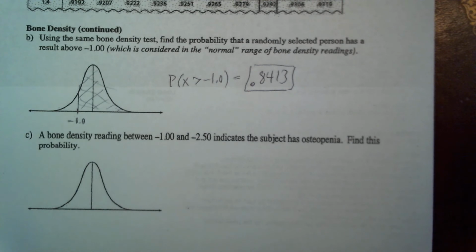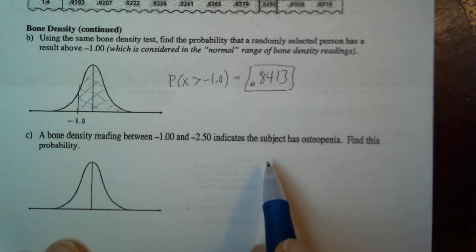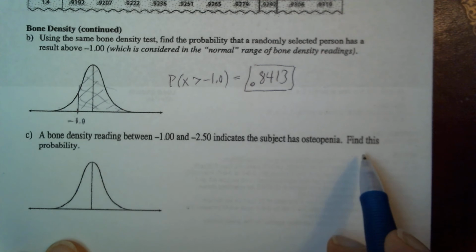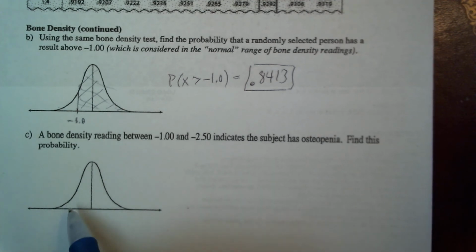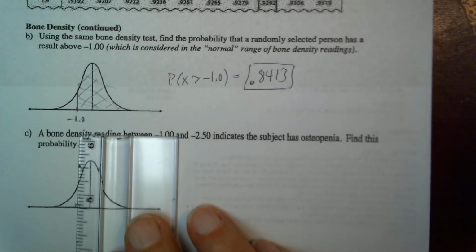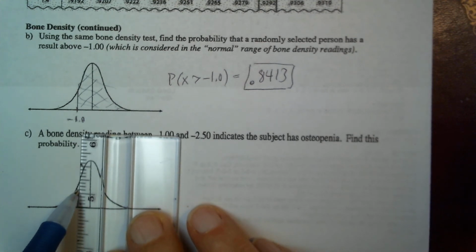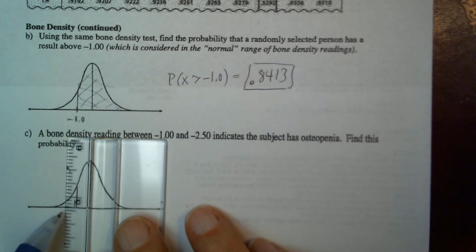The next question is this. A bone density reading between -1 and -2.50 indicates the subject has osteoporosis. Find this probability. So we know -1 is here, and -2.5 might be right here.